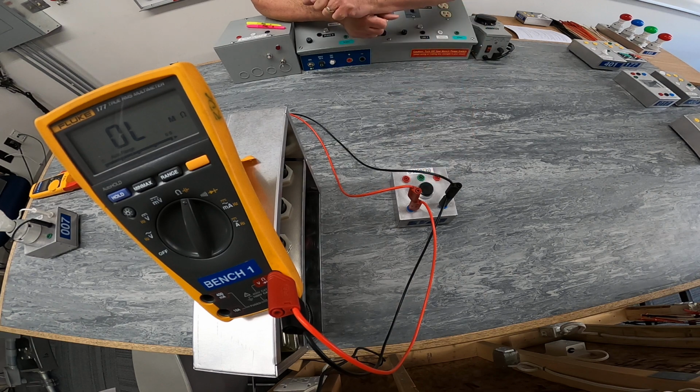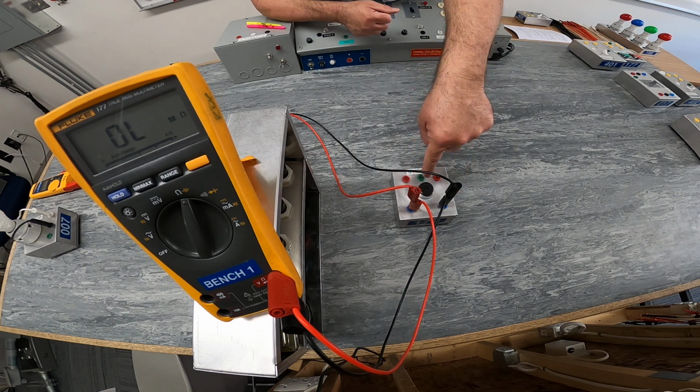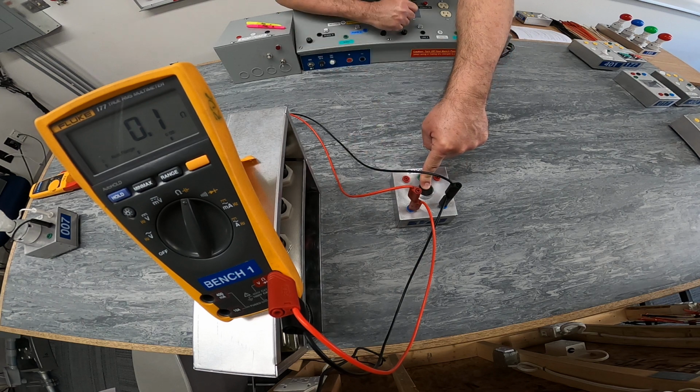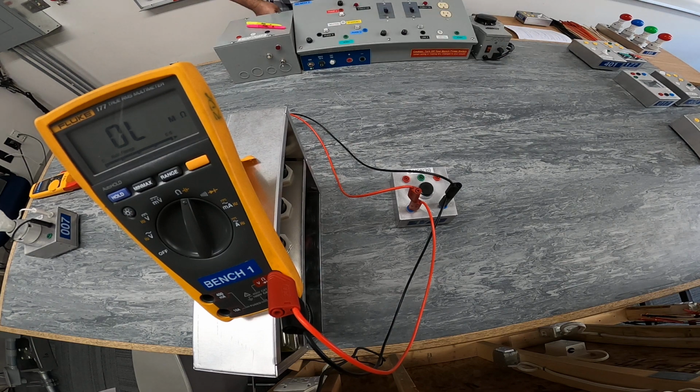In this position, there is an open between these two. When we push a force onto the switch, we make a different connection. Now the switch is closed between these 2 terminals. Okay, this is what you would notice in a momentary switch, that it reverts back to its original position.